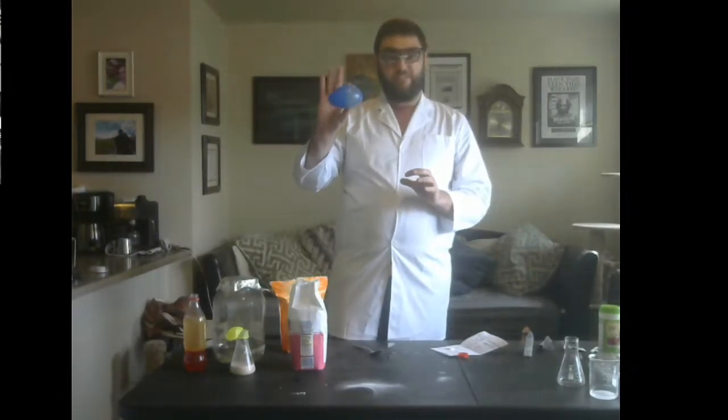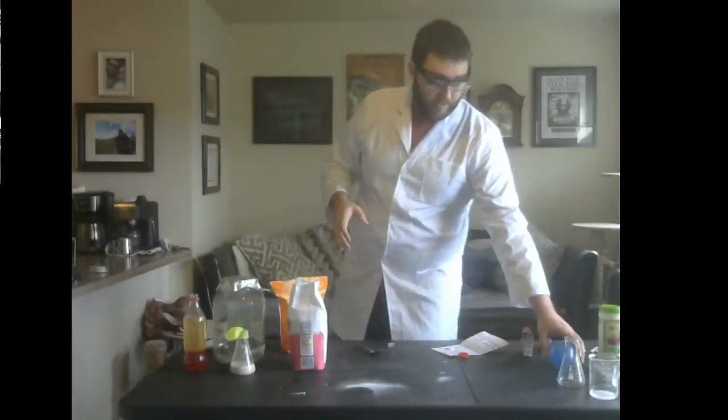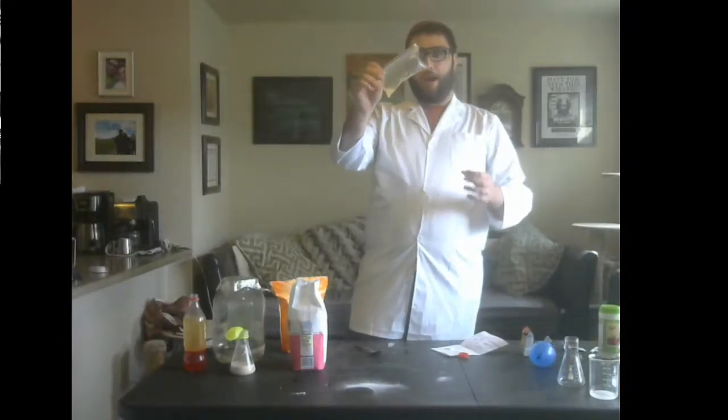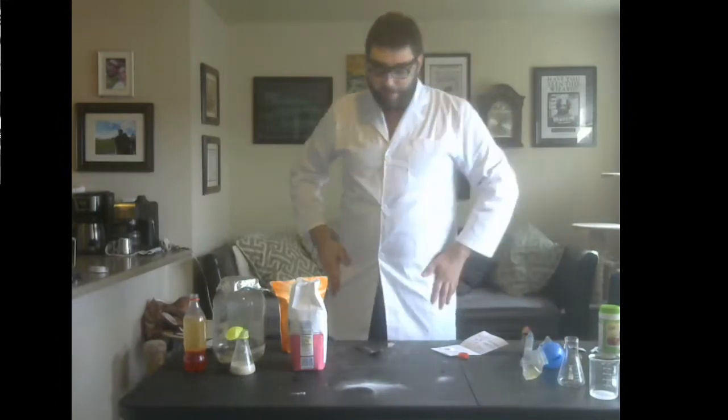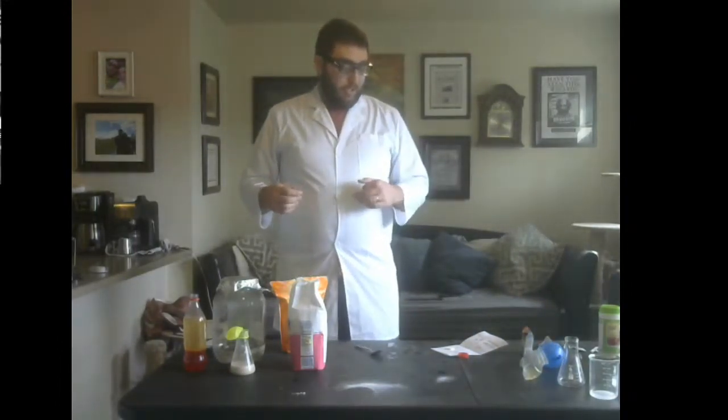So here's our balloon full of carbon dioxide, just like we had our baggie full of carbon dioxide, made in a different way. So there's lots of ways that carbon dioxide enters our world.